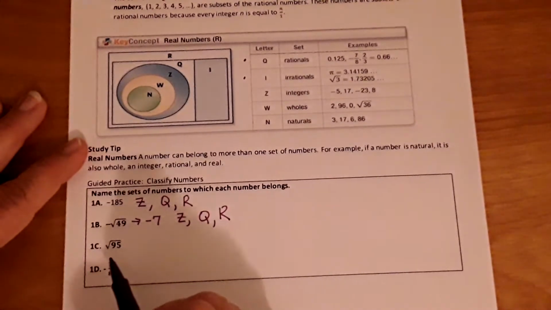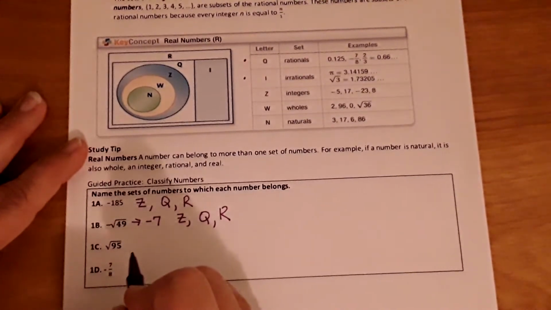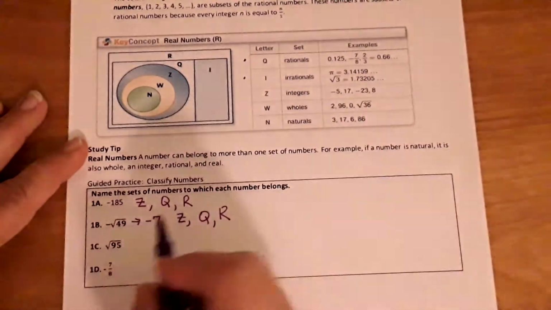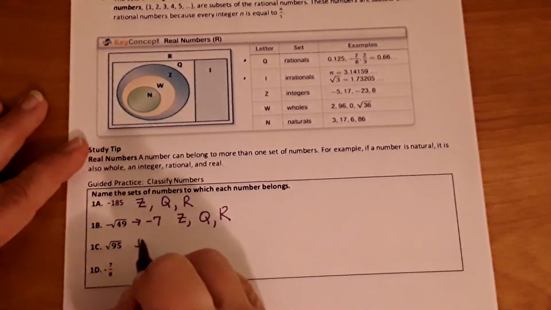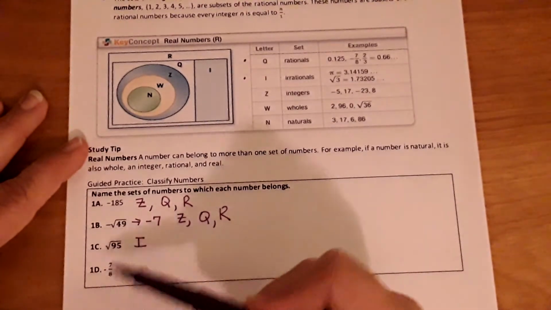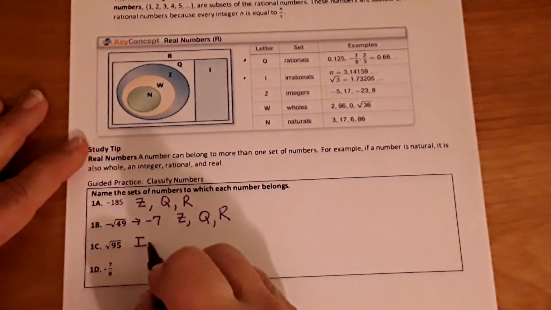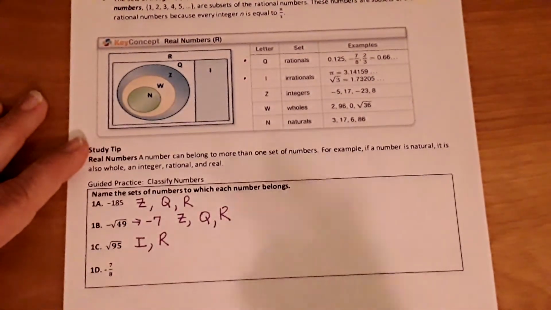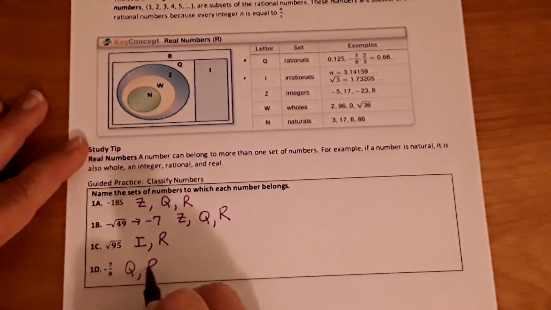The square root of 95, when you take the square root of 95, you get a decimal like you did up here with the square root of 3. So this would be an I. And because this is a fraction, the negative doesn't matter. Oh, I'm sorry, you guys. This is also a real. Anytime you put a subgroup, you always put real. And this one would be a Q and then real.